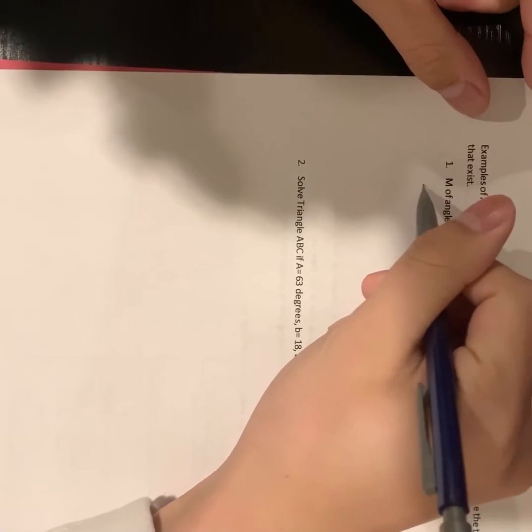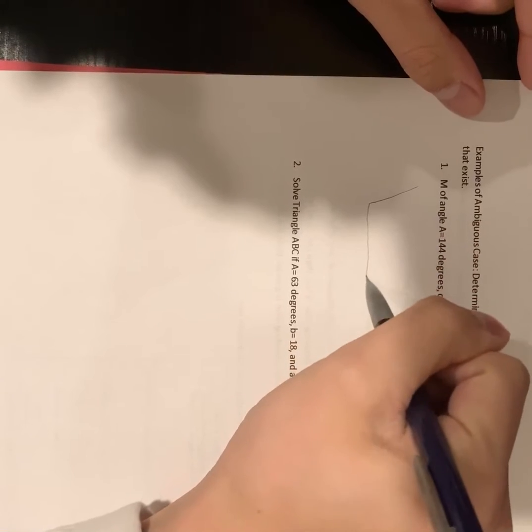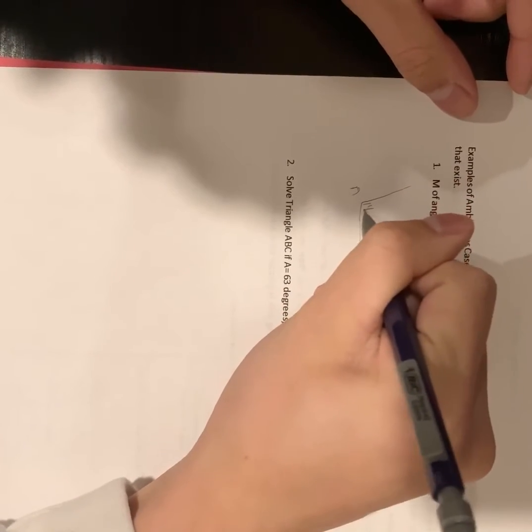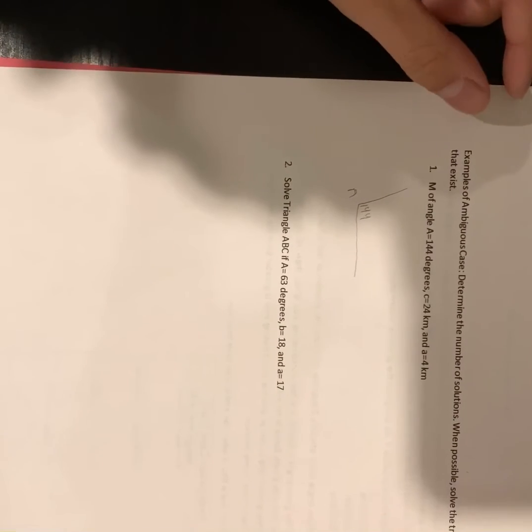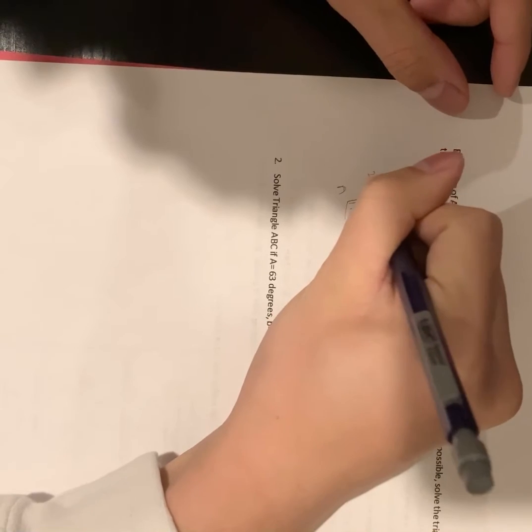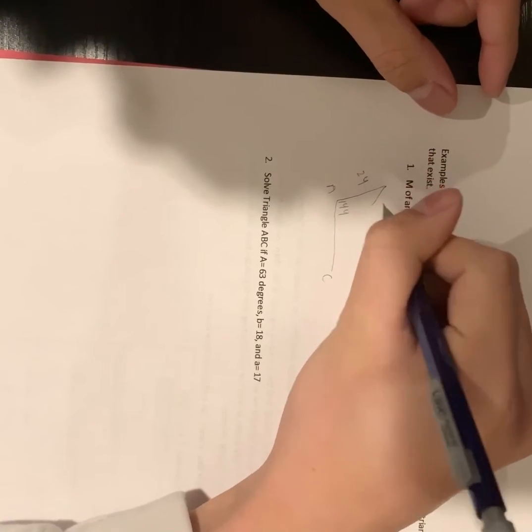The first example is an easy example. So we're given the angle, so we draw this. We're given angle A, which is obtuse, 144. And then we're given side C, which is 24. And then given side A, which is only 4.